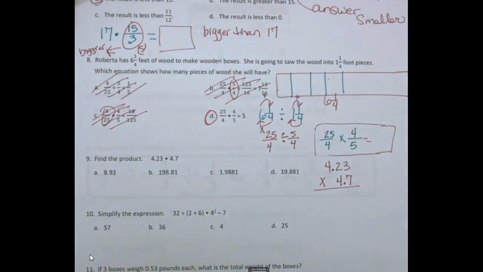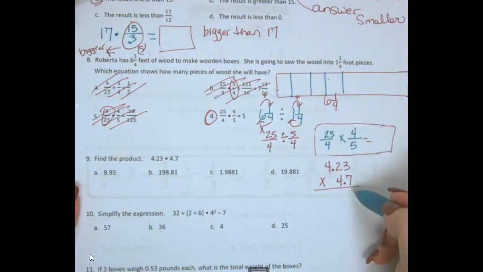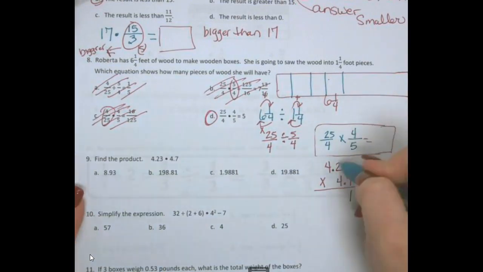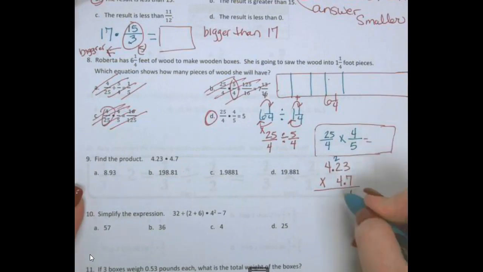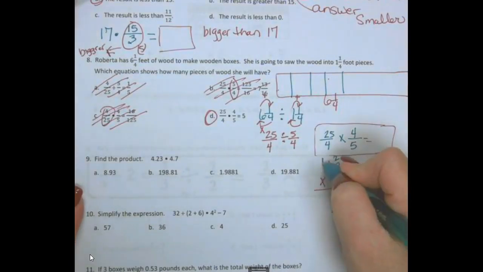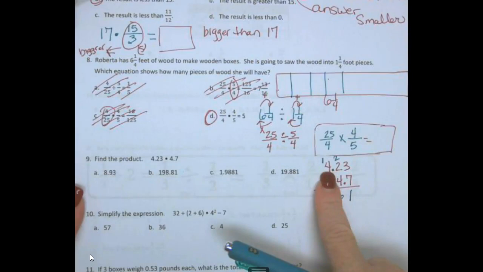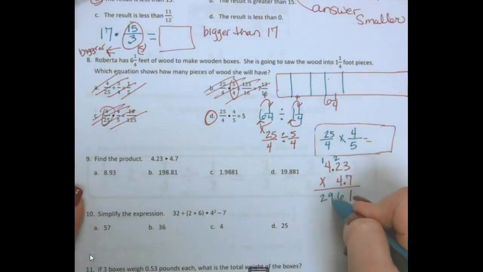You can stop the video and solve this, then restart. 7 times 3 is 21. 1. Carry my 2. 7 times 2 is 14, plus 2, 16. I'm going to carry my 1. 7 times 4 is 28, plus 1 is 29.